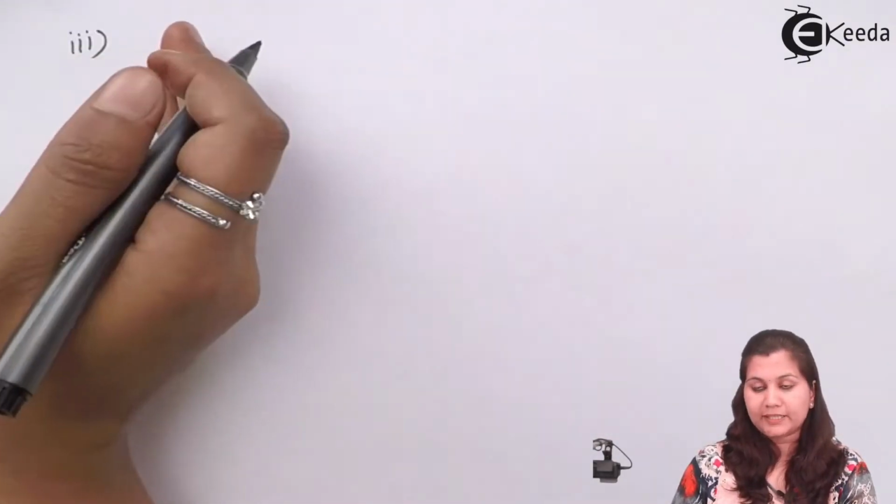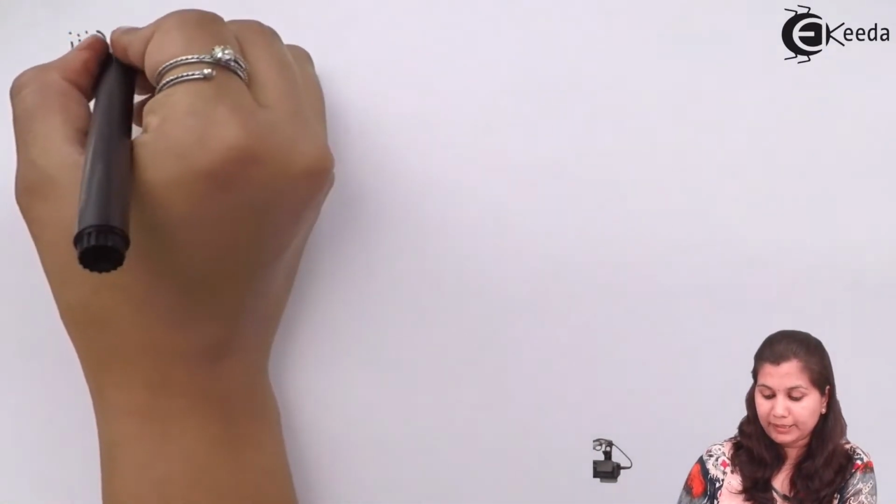Now, in the capacitive transducer, when we studied the advantages, we saw that it has high input impedance, so loading effects are minimized. But the output impedance of the capacitive transducer is also high. For loading effects, it is required that output impedance should be low.